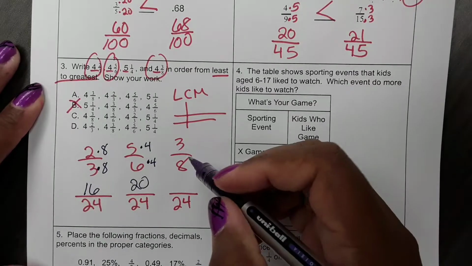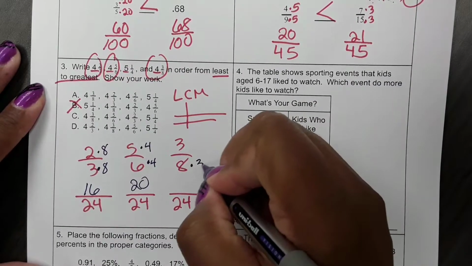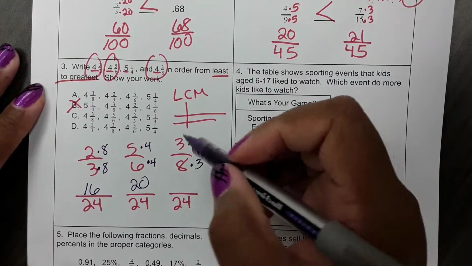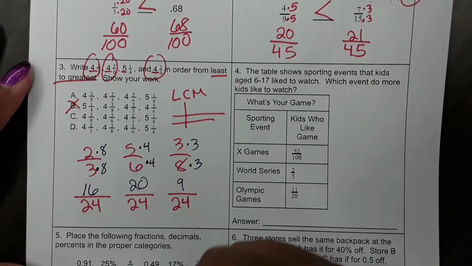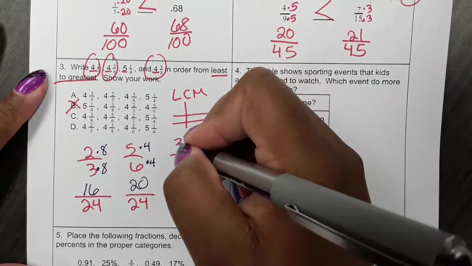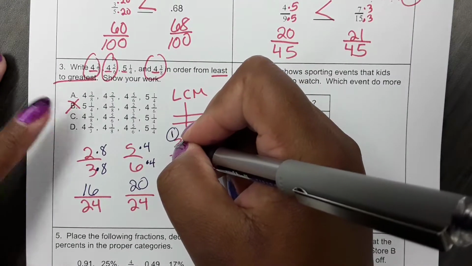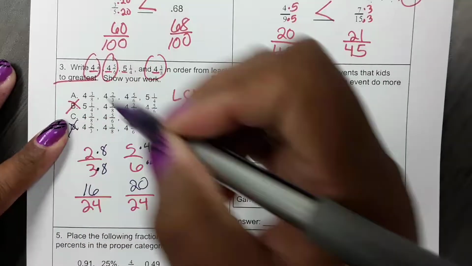And my last one, 8 times what gives me 24? That would be 3. So I multiply the top by 3, and I get 9/24ths. So far, 3/8 is going to be my smallest fraction. So 4 3/8 is going to be the smallest one. That means I can take off D.